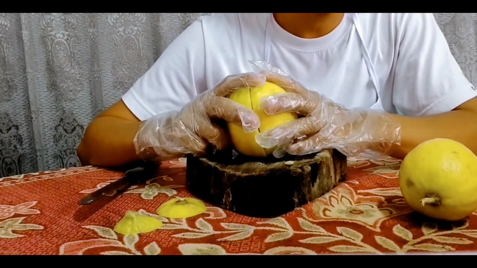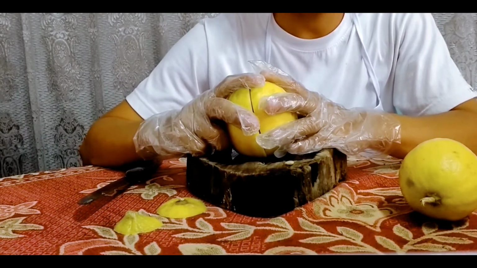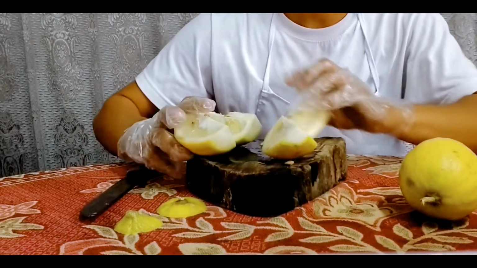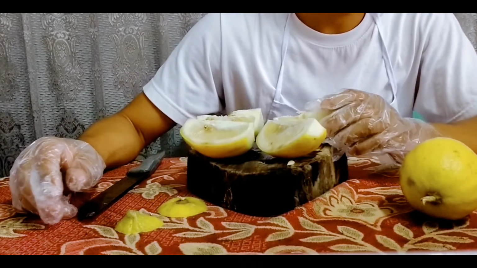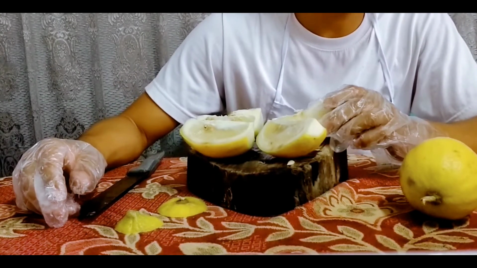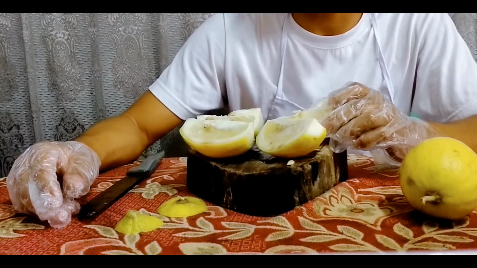The third and last step is simply lay each quarter on its side, skin side down. Use the free hand to hold each piece sturdy and cut each quarter in half to end up with 8 equal wedges.